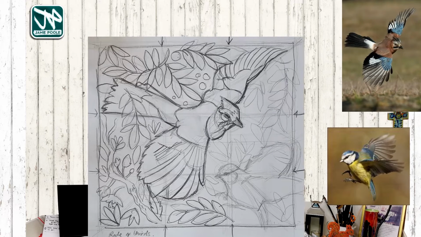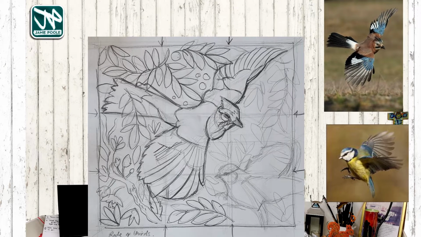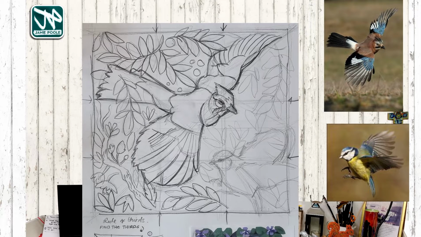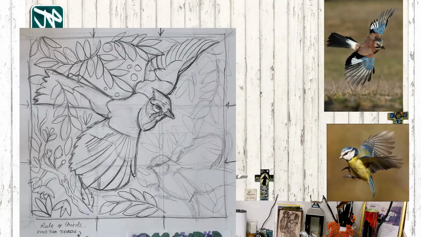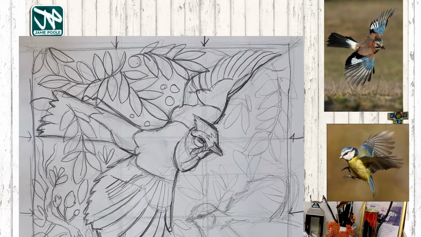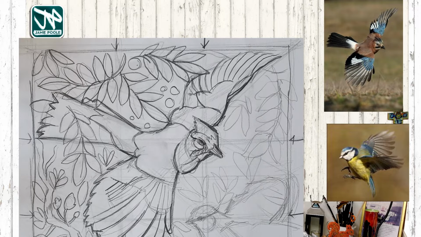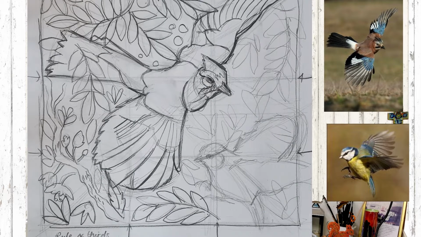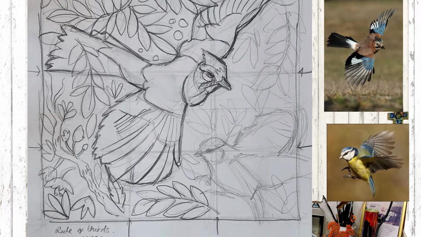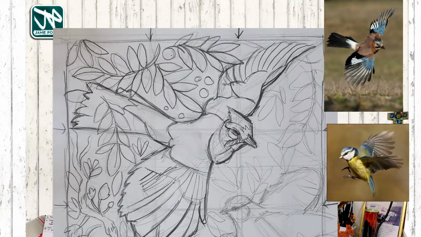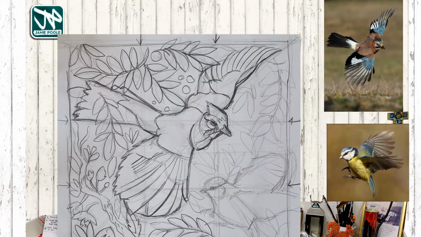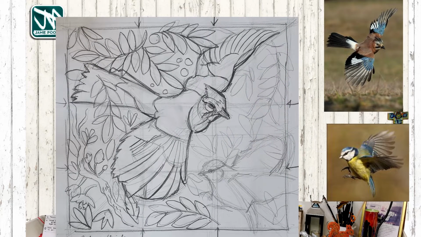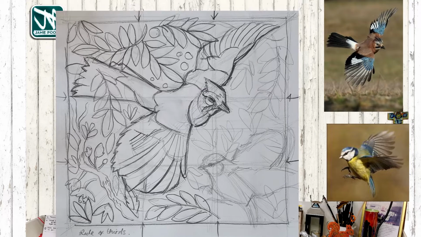Obviously, I've painted a bit of it now, and I've used these pictures of the birds. As you can see in here, I used the rule of thirds to get the eye of the bird on the crossover point on thirds, just there, and on the crossover point just there for the eye on the blue tit at the bottom. Now, once you've got the birds drawn in, the next thing to do is to add your foliage. So once you've done that, you should be ready to go on to the paint.